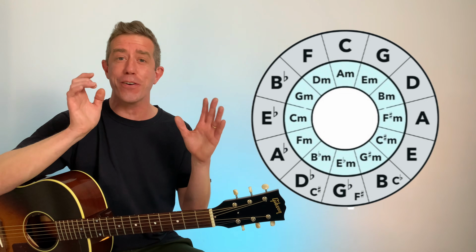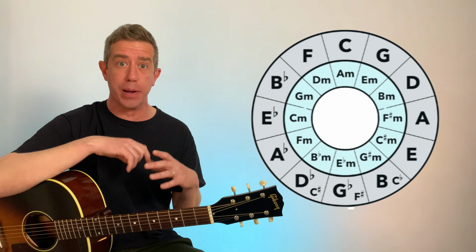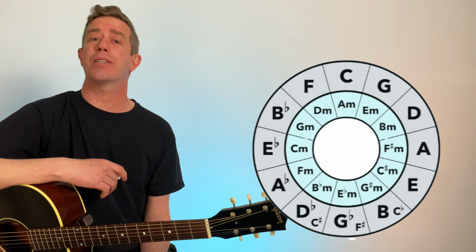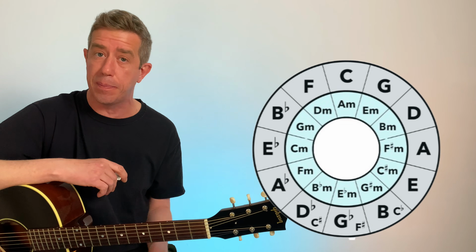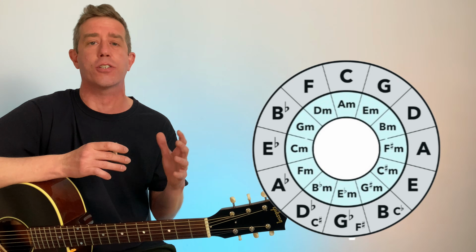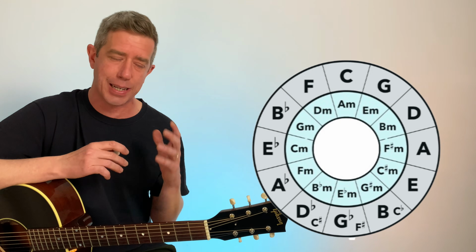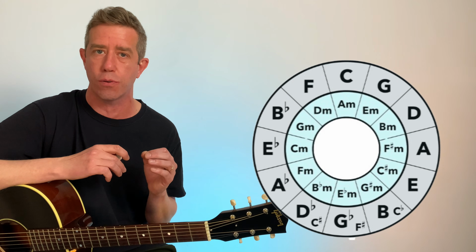Now I know what you're thinking. You're like, oh no, theory, here we go. No. This is super simple. I taught this yesterday to my 6-year-old, and even he can understand it. Now, what you see on screen is called the circle of fifths, and you've probably seen it before, but everyone tries to overcomplicate things, and it's so easy to understand and to use.